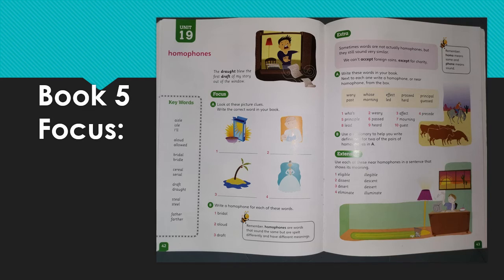The most common one that comes to mind is a serial murderer, or something like a series of programs, a serial program. We have draft, as in a draft copy of something, and draft as in a draft that comes through under a door or through a window.